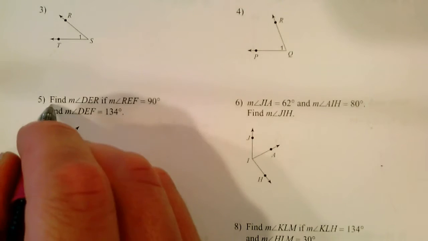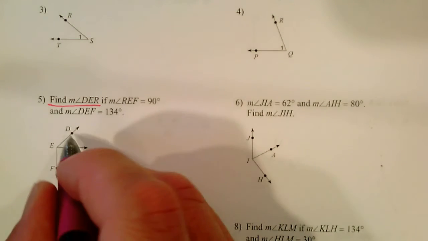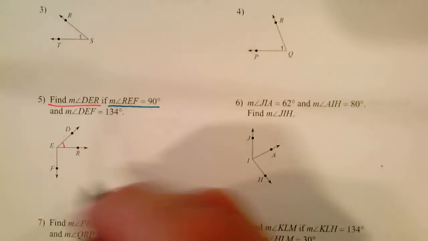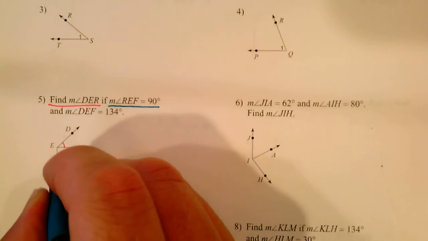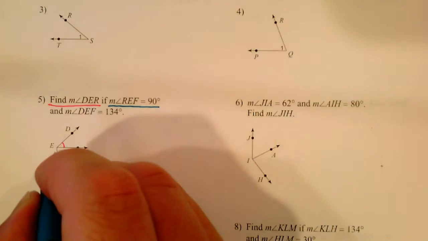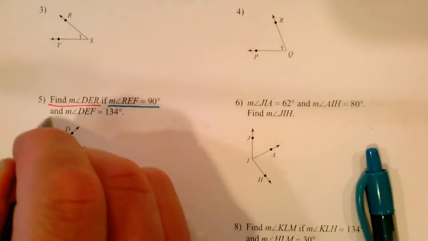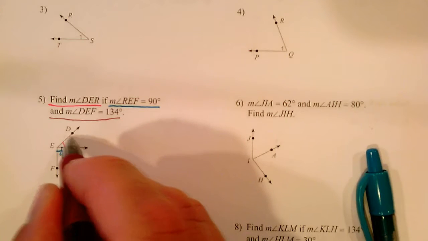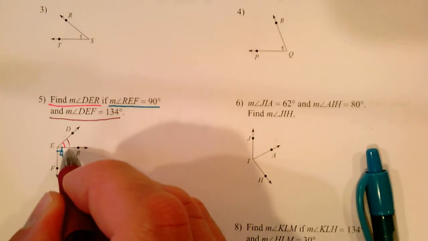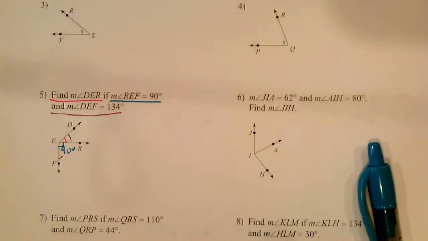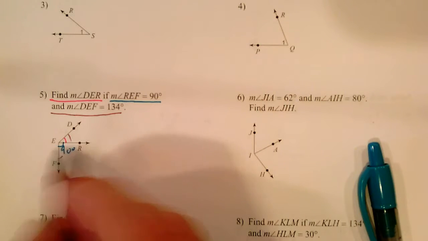Alright, trying to find the measure of angle DER. Trying to find this angle right here. Now we know that the measure of angle REF is 90 degrees. And we could also put a little right angle symbol in there. And we know that the measure of angle DEF is 134. And that is this big angle all the way here. Now, we know that the two small angles added together equal the large angle, so DEF, so DER.